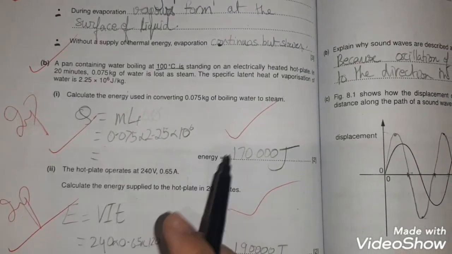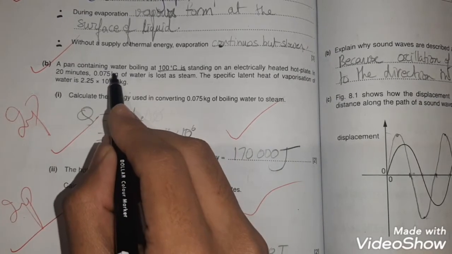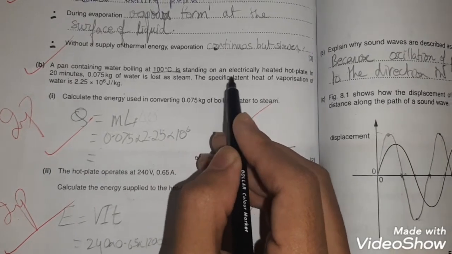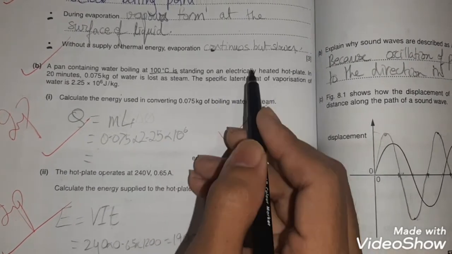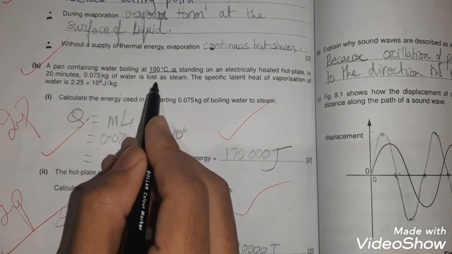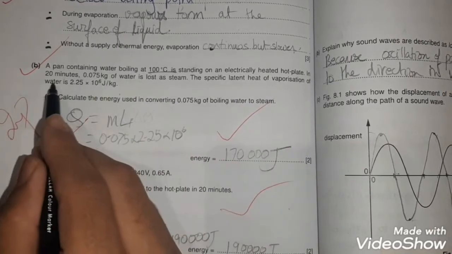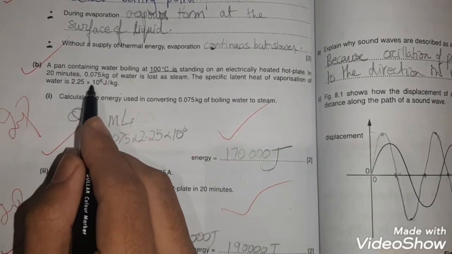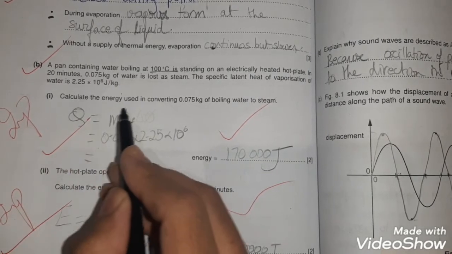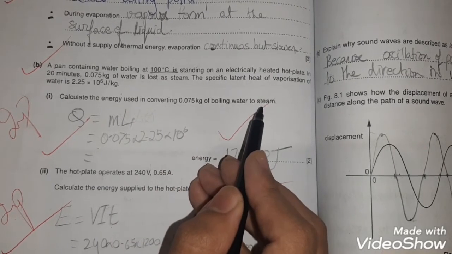Then question B states a pan containing water boiling at 100 degrees Celsius is standing on an electrically heated hot plate. In 20 minutes, 0.075 kg of water is lost as steam. The specific latent heat of vaporization of water is 2.25 multiplied by 10 to the power of 6 joules per kilogram. Part 1 states calculate the energy used in converting 0.075 kg of boiling water to steam.